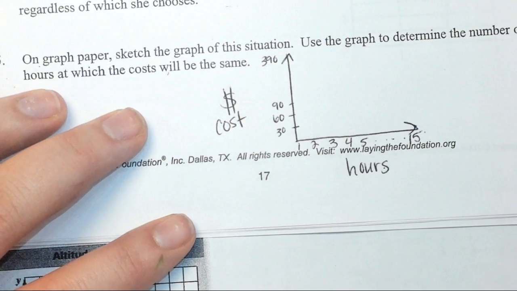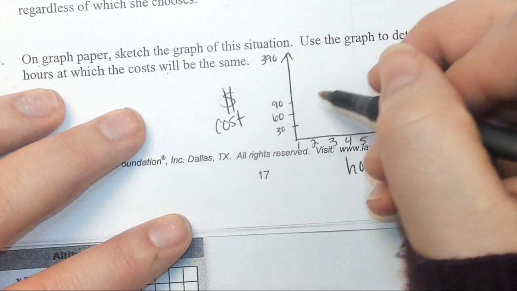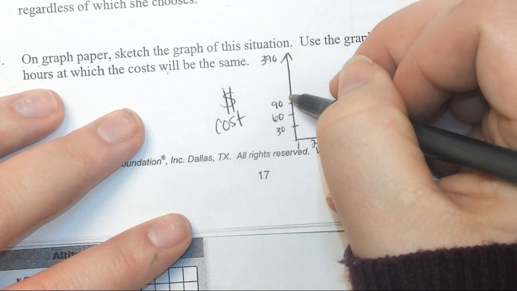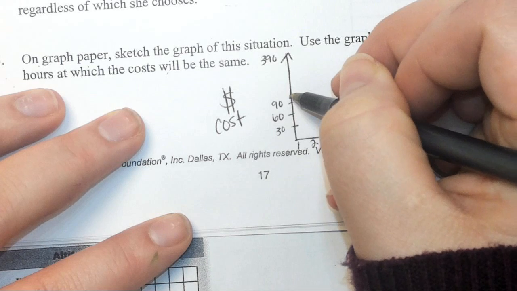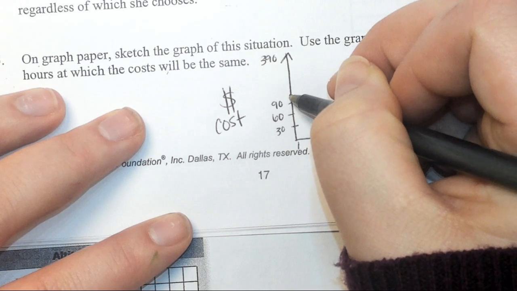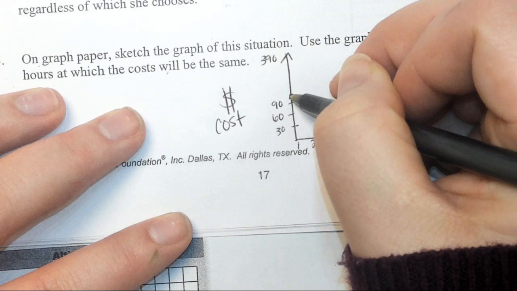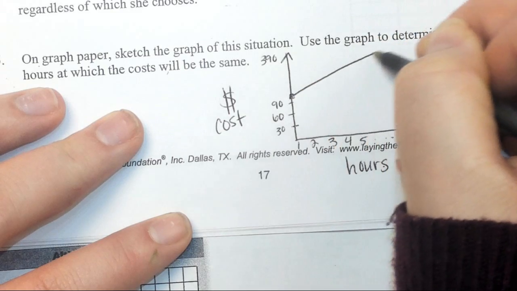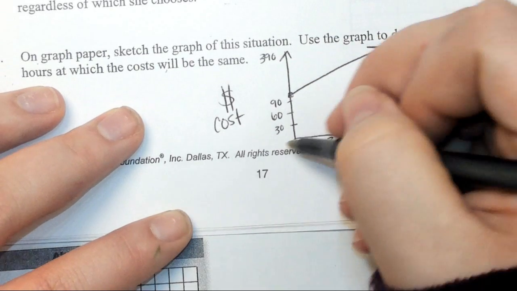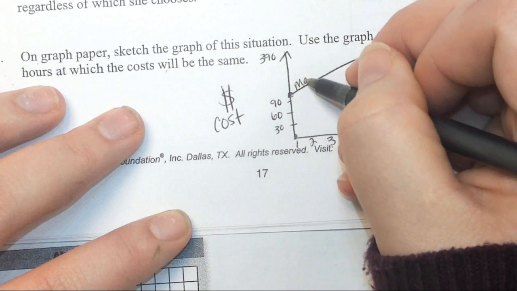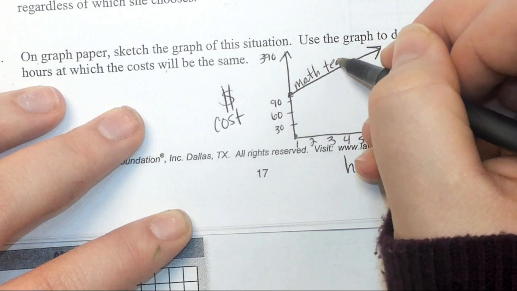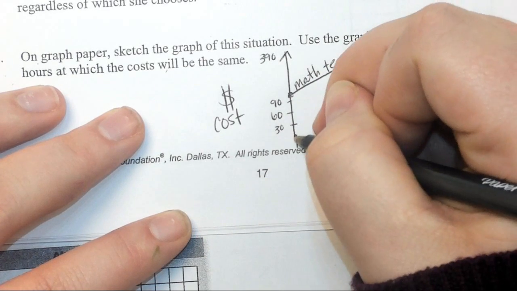Now, I'm just making this up, but you realize one line automatically starts at 95 because you have to pay $95 for the paint regardless. Because if the math team's painting the house, I at least have to pay $95. Even if they don't work any hours, I'm paying $95. So one line's going to start off like this. Whereas Hank's line, so this is the math team, and Hank's line is going to start off down here.